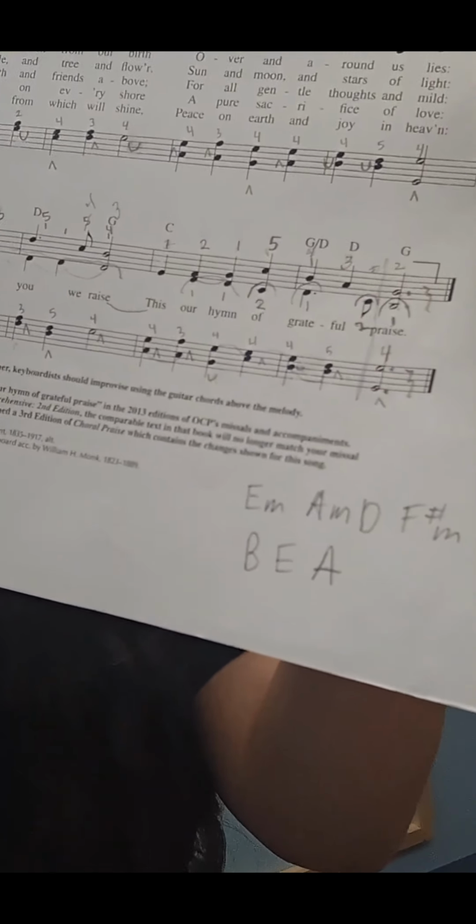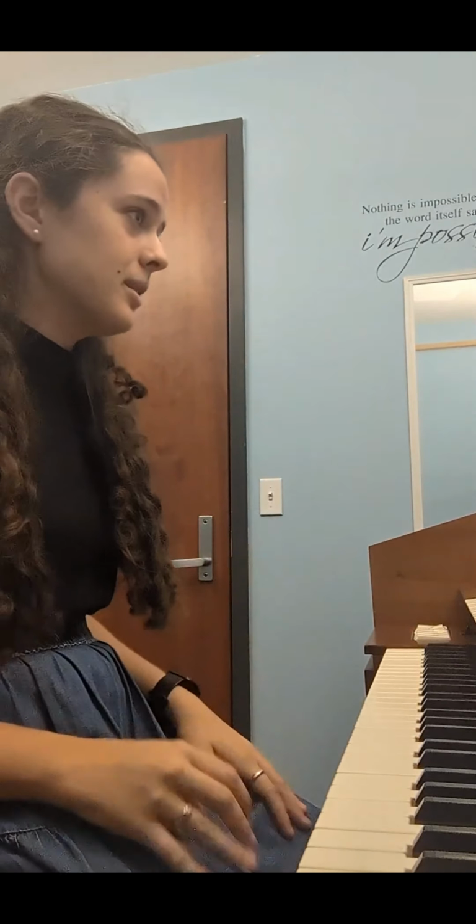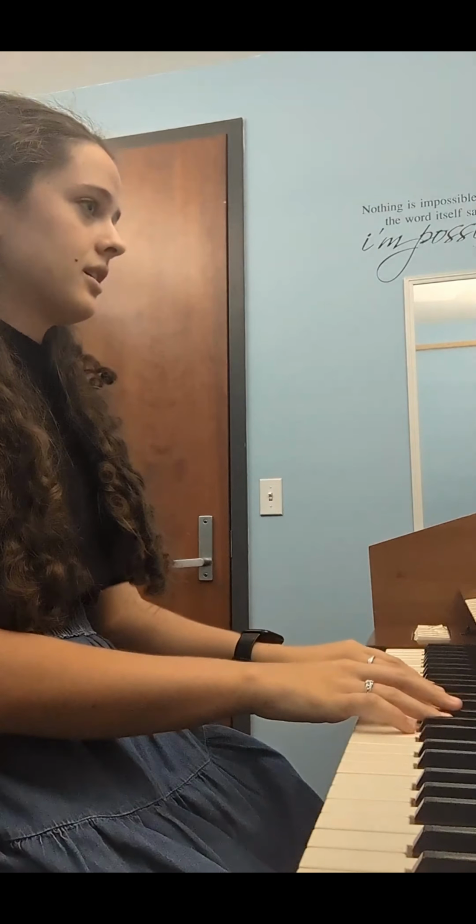So I just kind of wrote out a chord progression, if you can read it right here. So that's the chord progression that I'm planning to use. And if I was playing this for Mass, I would do this beforehand so that I can have an idea of what I'm going to do when it's time to modulate during the service. So I'm going to play it for you and give you a step-by-step of what I'm doing. So let's say I'm playing the hymn, everybody's singing.